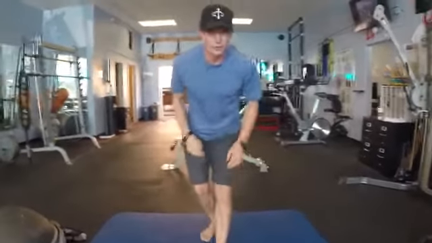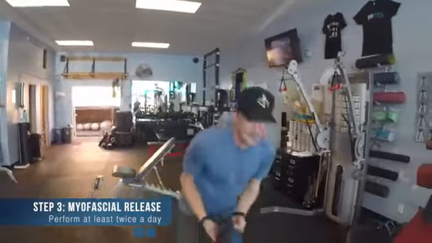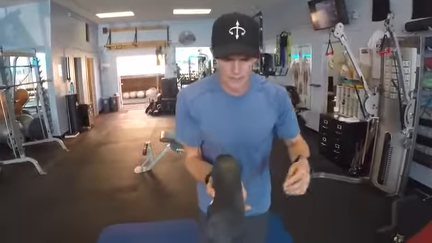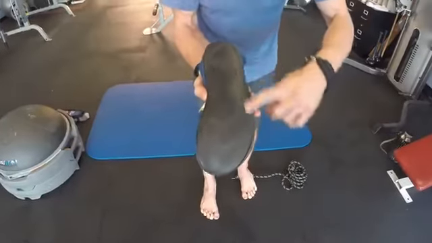Third thing that you're going to do is roll your feet. So rolling your feet, you have to do it in a specific order if you're going to get the best results. This is the bottom of a foot. Flip it so toes are down. This is the lateral, the outside. We're going to do that section first.